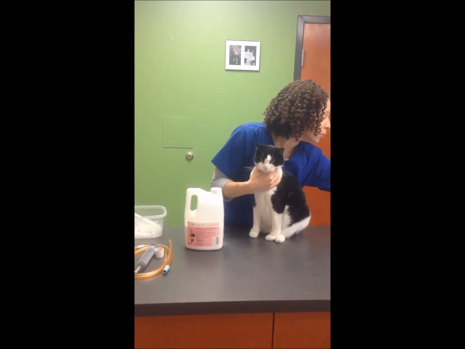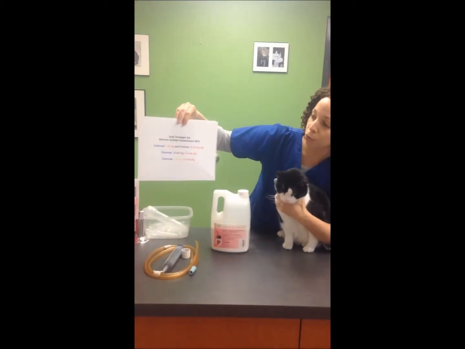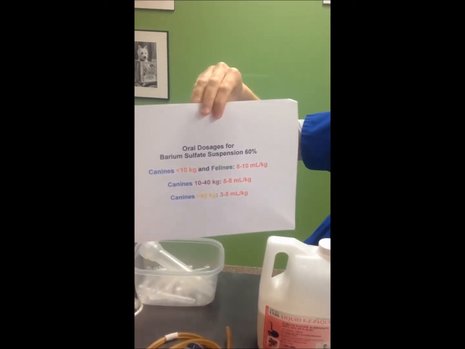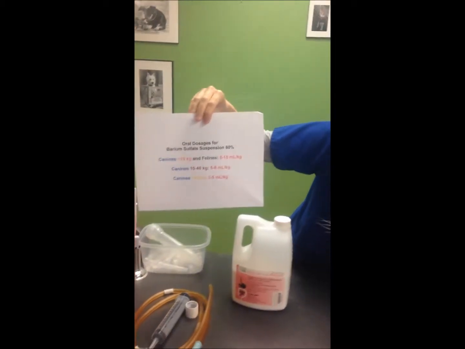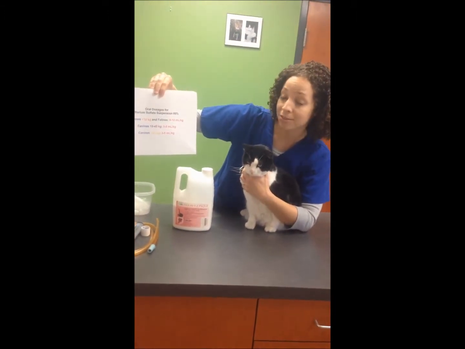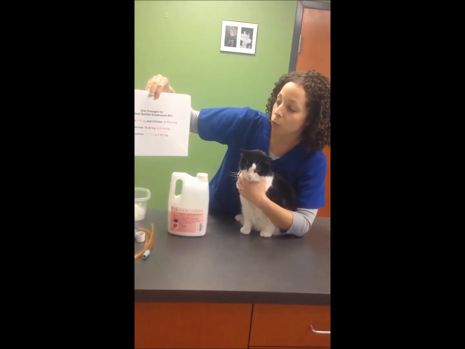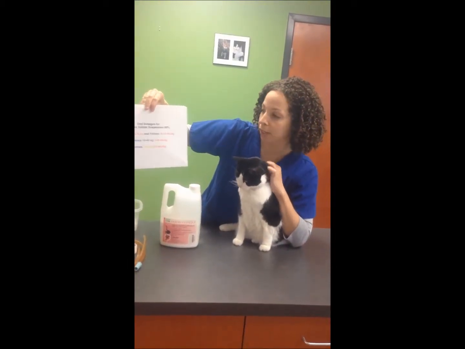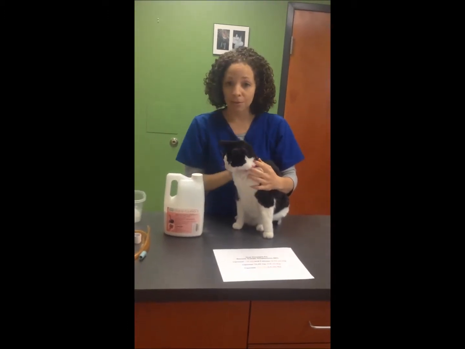So for her dosage, these are the rules of thumb for oral dosages for the barium sulfate suspension 60%. For feline patients like Mona and for dogs that weigh less than 10 kilograms, you're going to give about 8 to 10 milliliters per kilogram. For dogs that are between 10 and 40 kilograms, you're going to give 5 to 8 milliliters per kilogram by mouth. And for dogs that weigh over 40 kilograms, you're going to give 3 to 5 milliliters per kilogram orally. Mona weighs about 11.3 pounds, so that makes her roughly 5 kilograms.